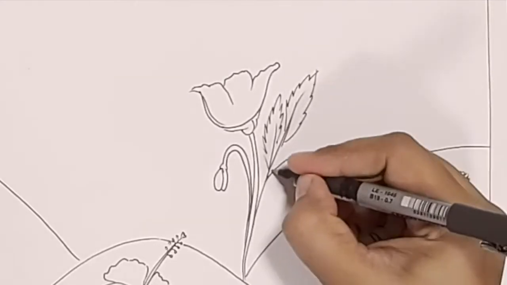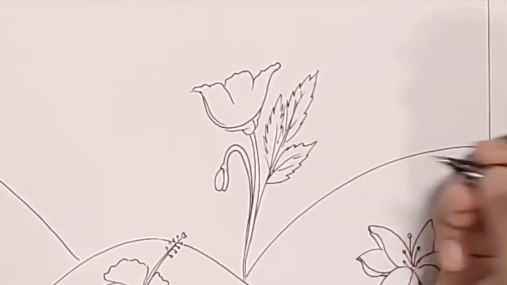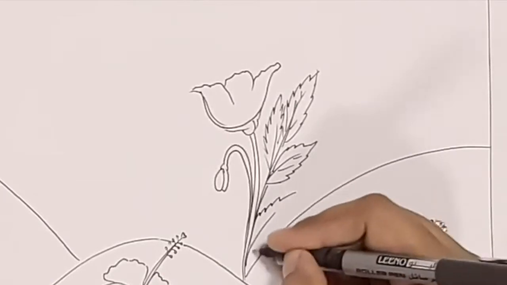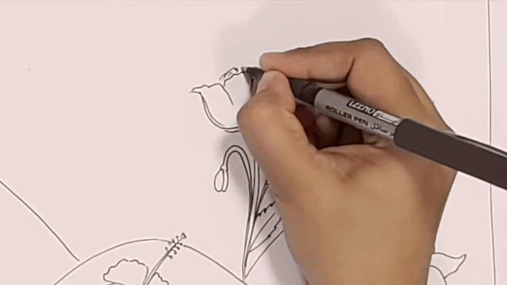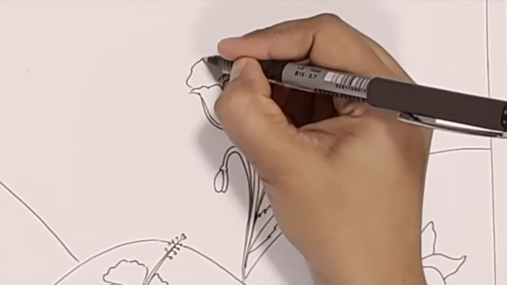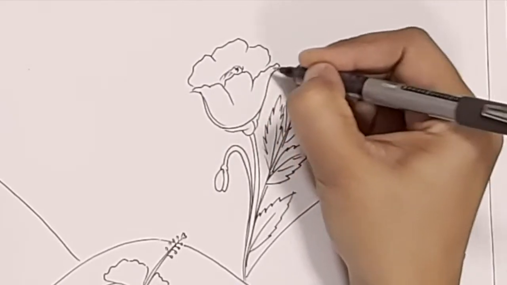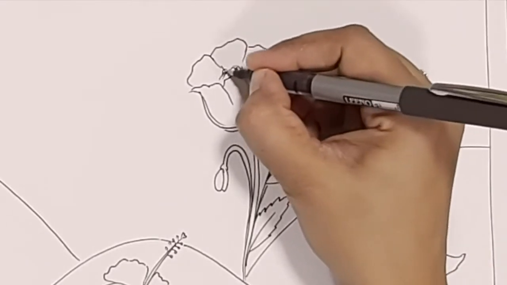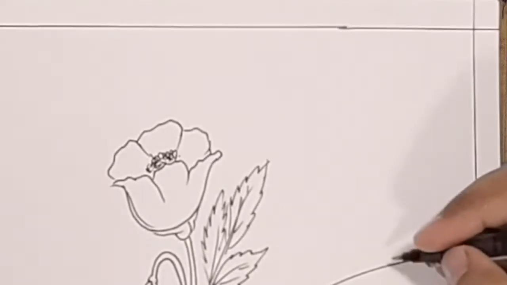Then the leaves. After I'm done with the leaf, I am yet to add some more details in the flower. Okay, now we'll add the top part of the flower. So the center is black. So we have drawn the center, and then we'll draw 3 more petals on the top. So 3 petals towards us and 3 backward petals we have drawn, and we just highlight the center. That's a complete poppy flower.